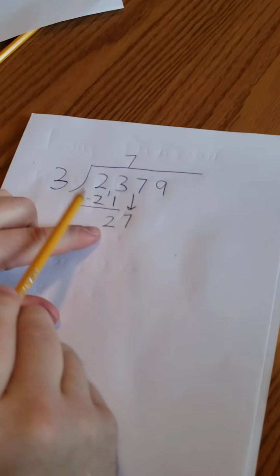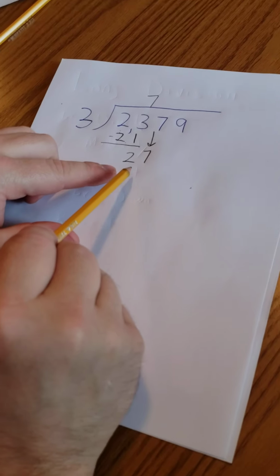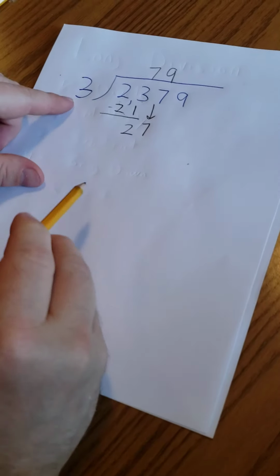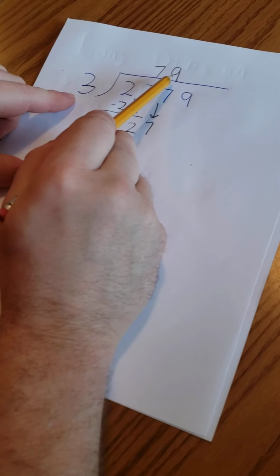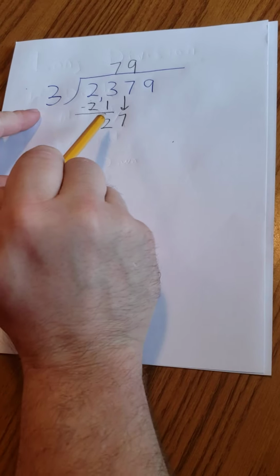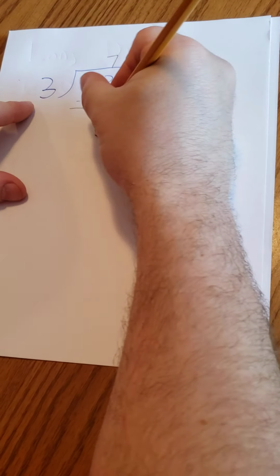Repeat. Step 5, repeat what we just did. So we're going to divide again, this time with this number here. How many 3's go into 27? Well, this time it works out that 3 times 9 is 27. So I put my 9 up here because we're going into this 7. It needs to line directly up. So 9 times 3 is 27, so I multiply. 9 times 3, get 27.